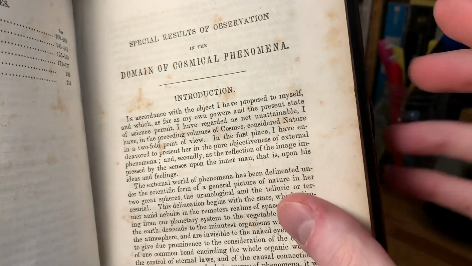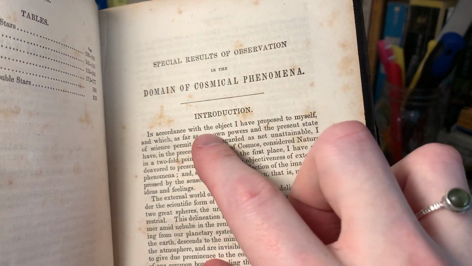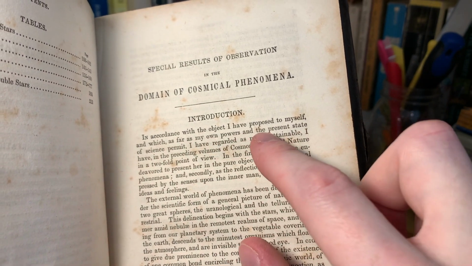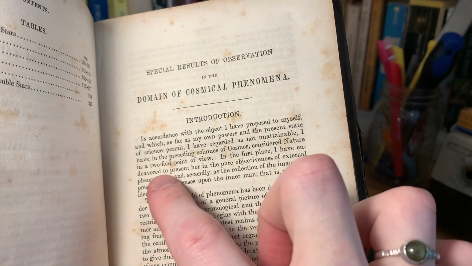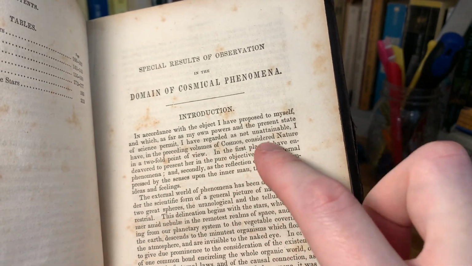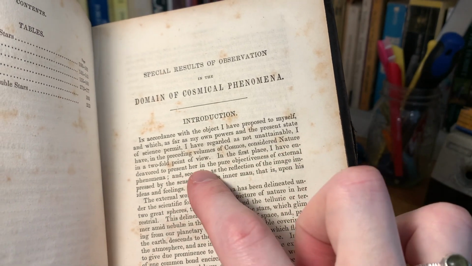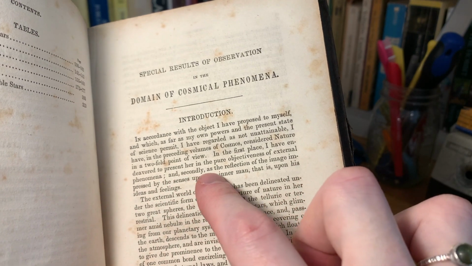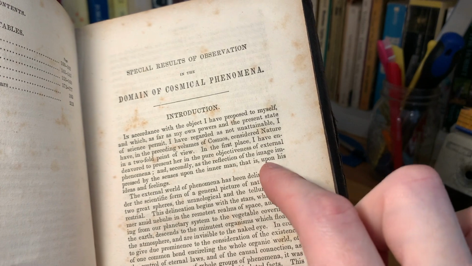Alright, and then here is the first part, the special results of observation in the domain of cosmical phenomena, an introduction. In accordance with the object I have proposed to myself, and which, as far as my own powers and the present state of science permit, I have regarded as not unattainable. I have, in the preceding volumes of Cosmos, considered nature in a twofold point of view. In the first place, I have endeavored to present her in the pure objectiveness of external phenomena, and secondly, as the reflection of the image impressed by the senses upon the inner man, that is, upon his ideas and feelings.